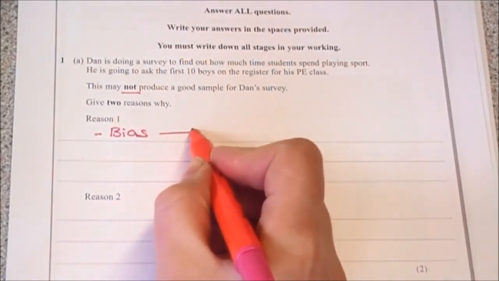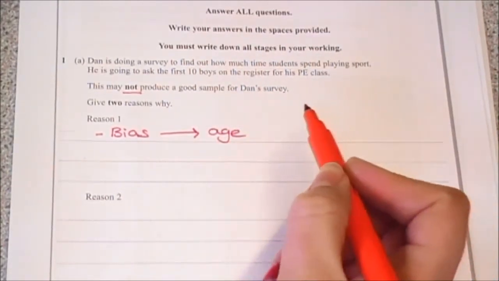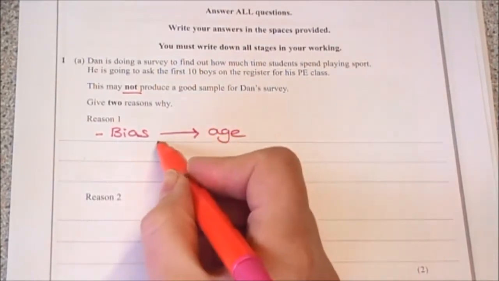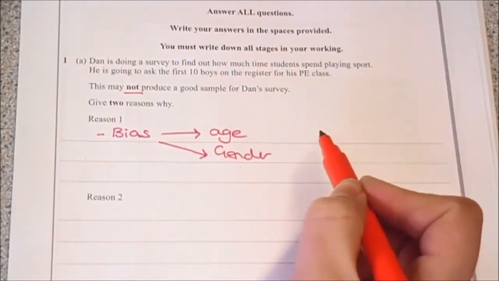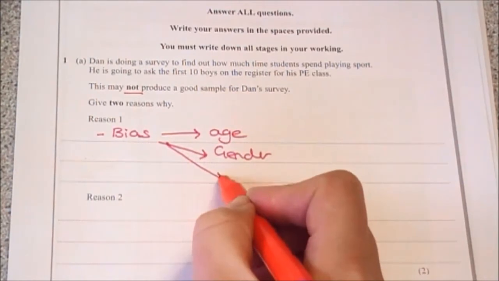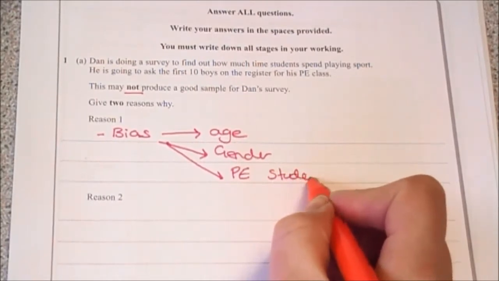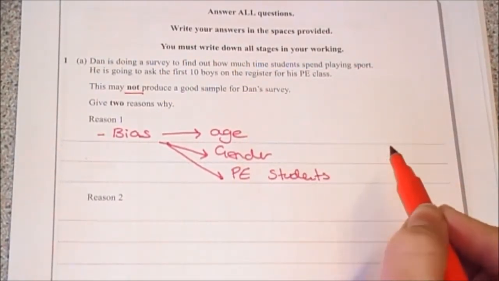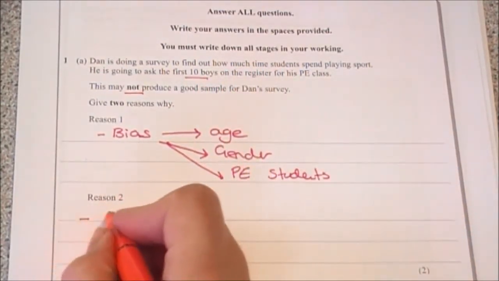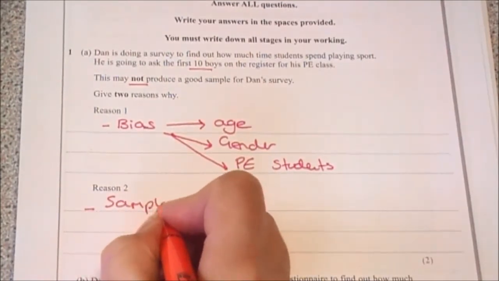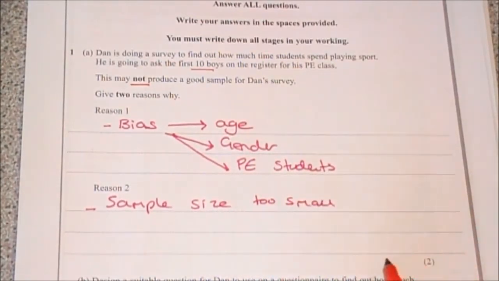So you might have bias because of their age. So he's only asking people in his class. You might have it's biased because of gender, because he's only asking boys. You might have it's bias because he's only asking PE students. You may also comment on the fact that he's only asking 10 boys, so that is his sample size is too small. 10 boys is not enough.